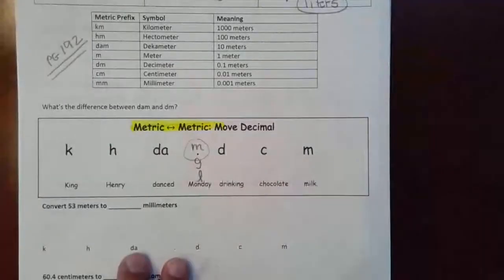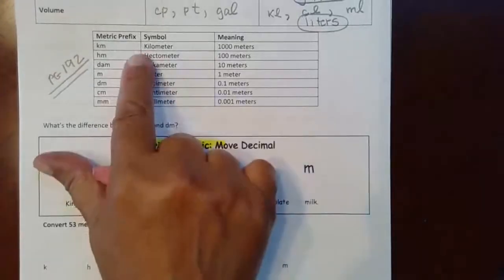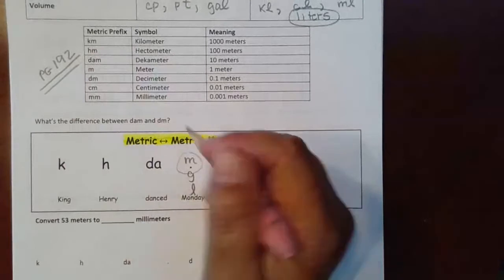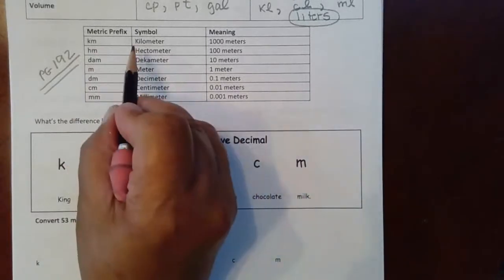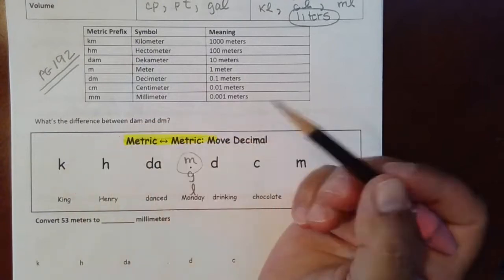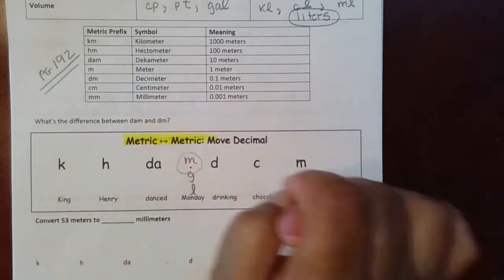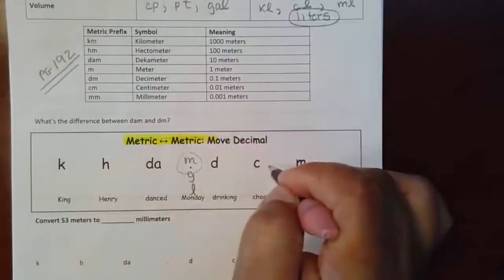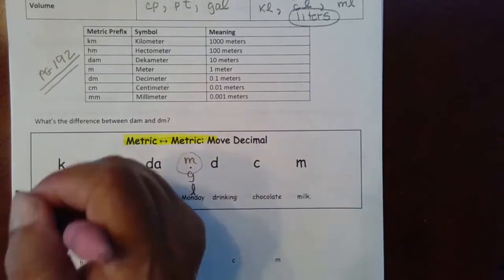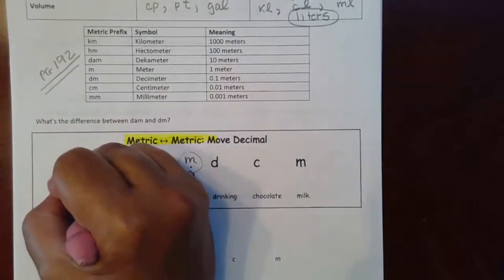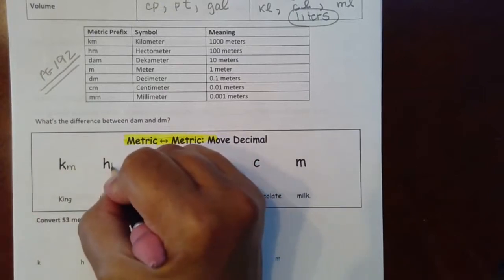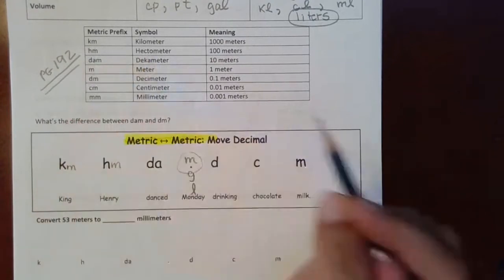So notice that up here, I give you the prefixes that go with KM. KM would be the abbreviation, and it stands for kilometer. You're not going to just use K, but just for purposes of having a little saying that you can move through in order to get the answer, that's why we only have one letter for each. So this King is for kilometers. I'm going to put some extra letters here. Henry is for hecto. See, HM, hecto.